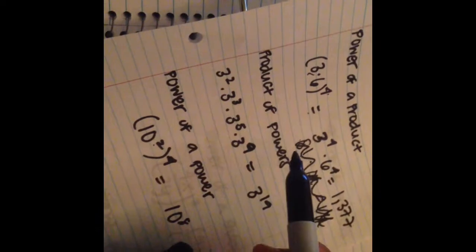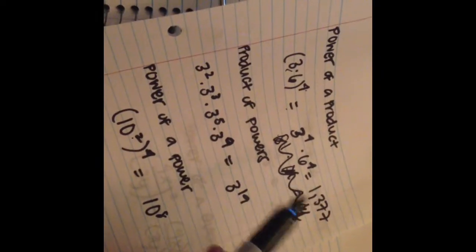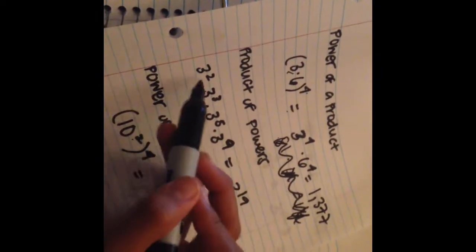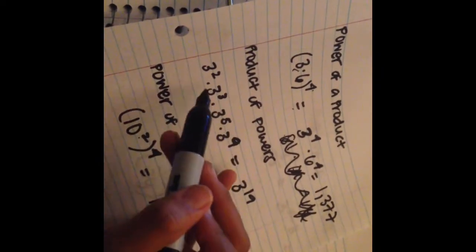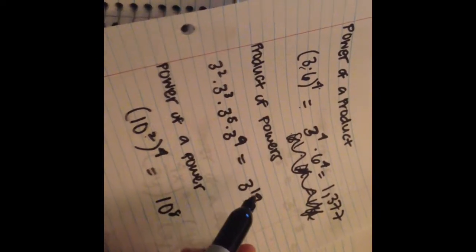And then products of powers would be even simpler. Say you have 3 squared times 3 cubed times 3 to the 5th times 3 to the 9th. Well, all you do is add each exponent together. Not the 3's, but the exponents. So 2 plus 3 plus 5 plus 9, and you get 3 to the 19th power.